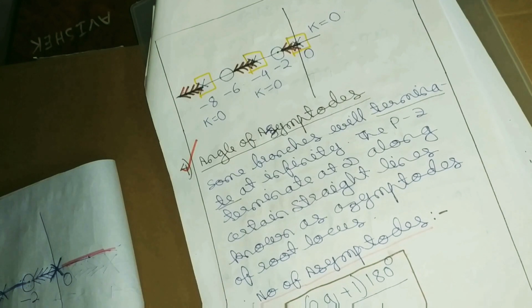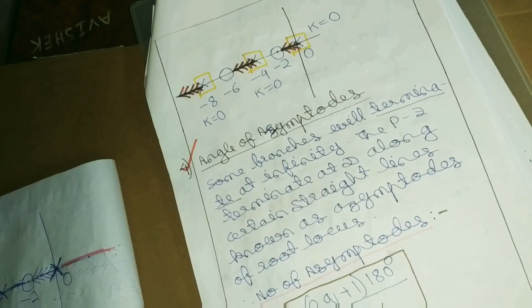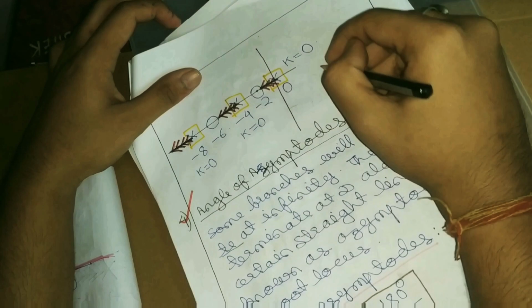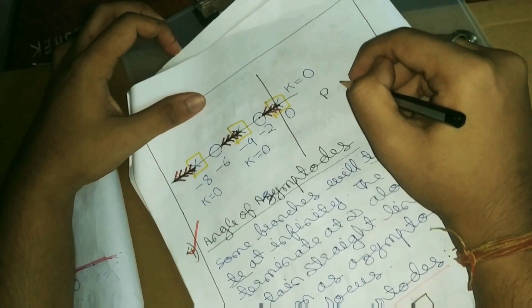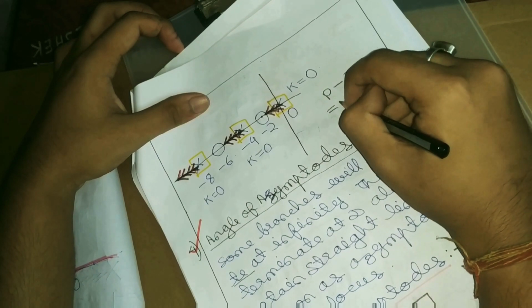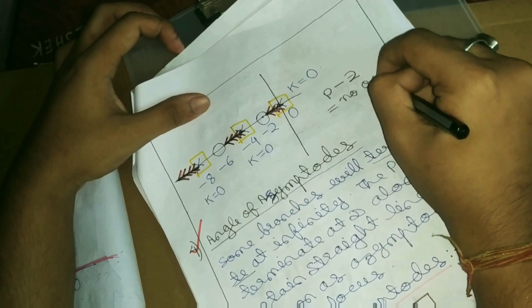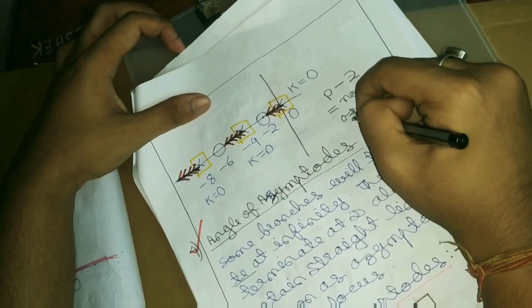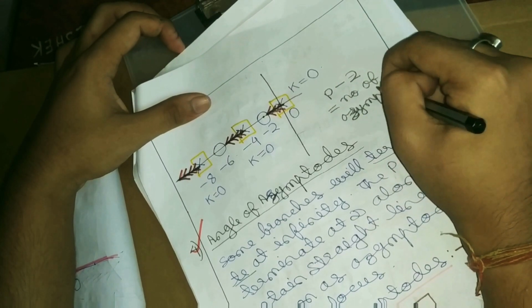The P minus Z branches terminate at infinity along certain straight lines known as asymptotes of the root locus. Okay, as I told you, P minus Z is the number of asymptotes.